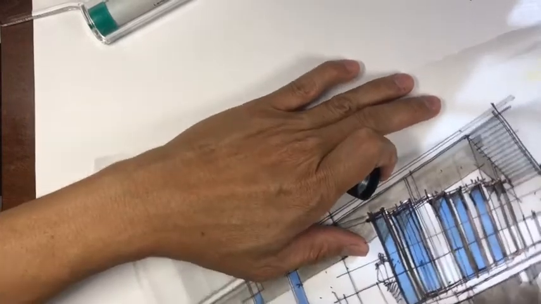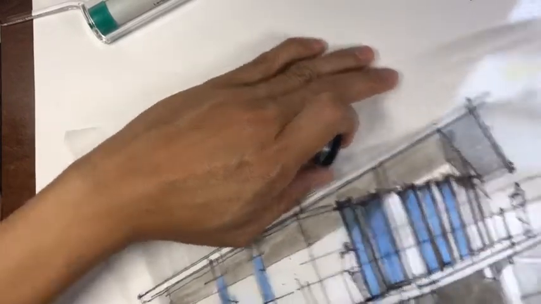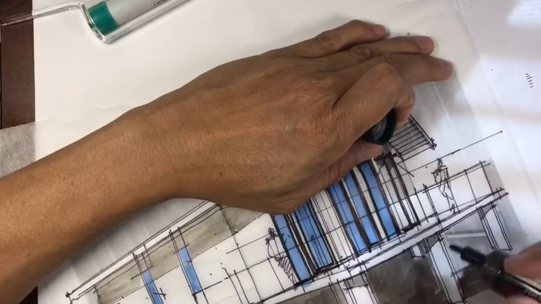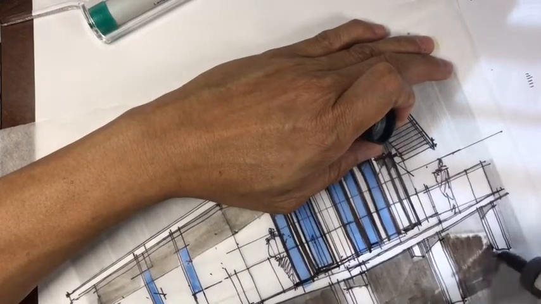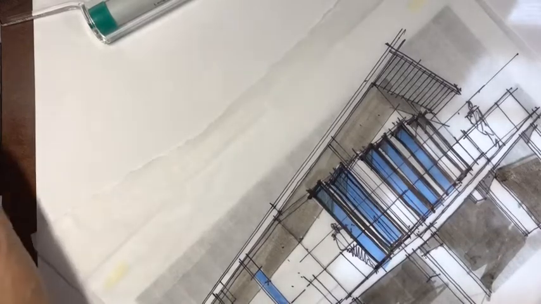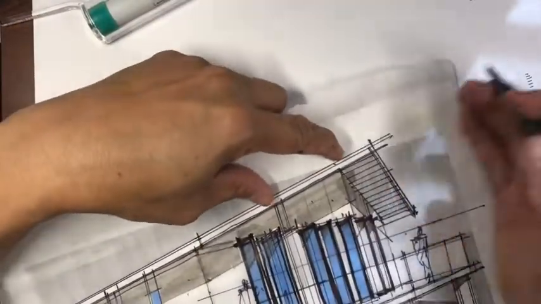And let's just be creative in how we stroke our marker pens. As a practice and as an exercise for the final, how we color it, how we use our marker pens, the stroke should be in one direction.